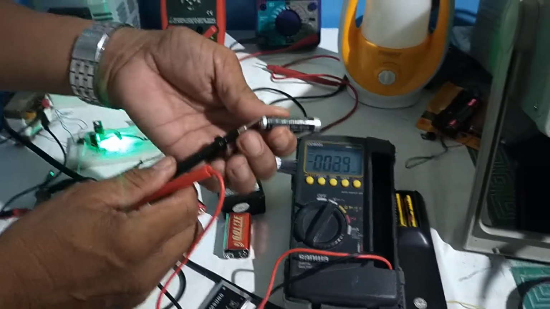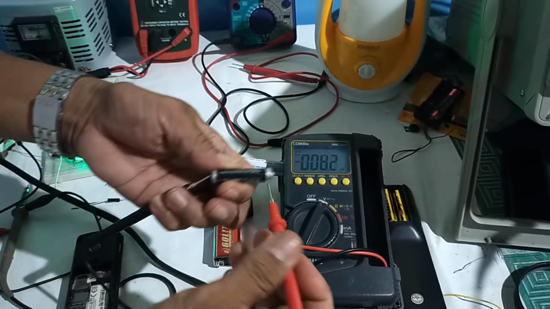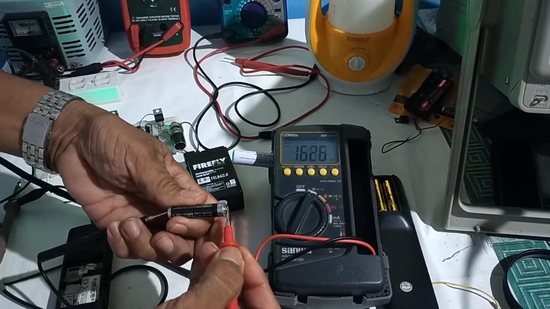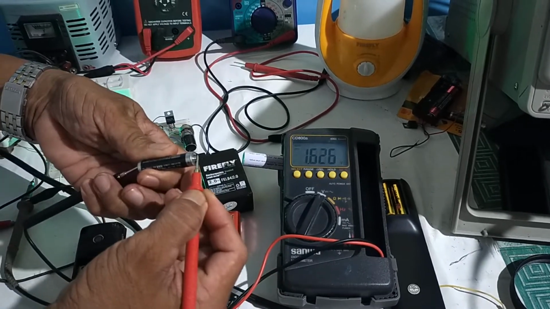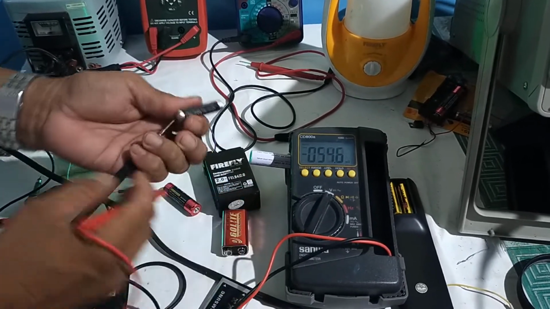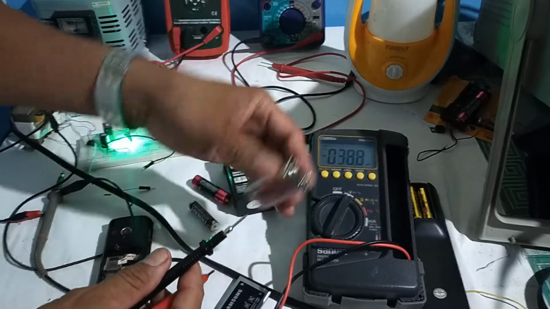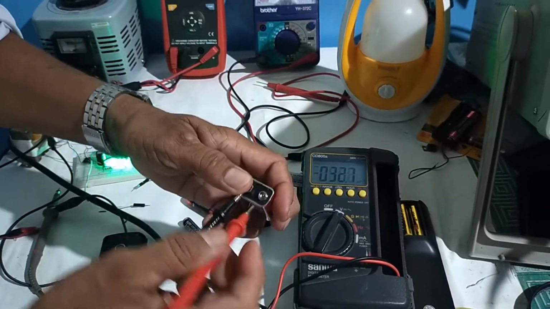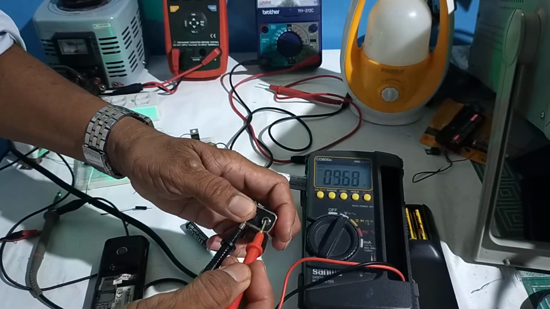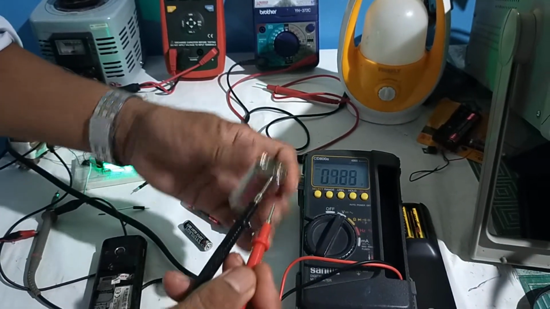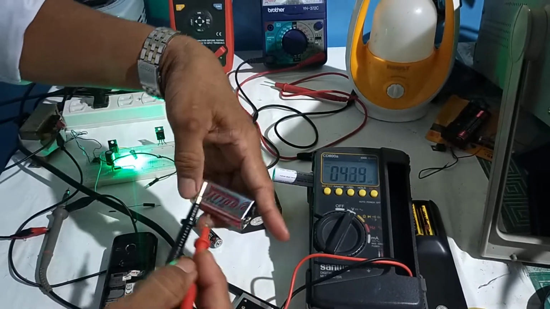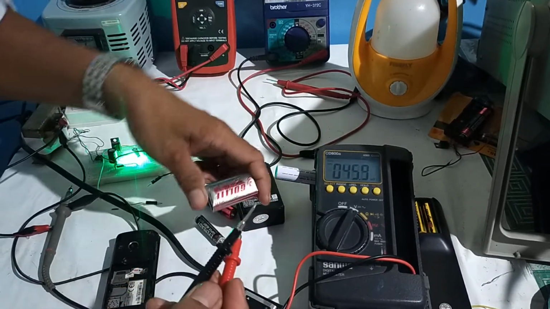Also with this AAA type battery, it is also 1.6 volts and it is labeled here on the surface 1.5. This 9 volt type battery is actually 9 volts and it is labeled here 9 volts.